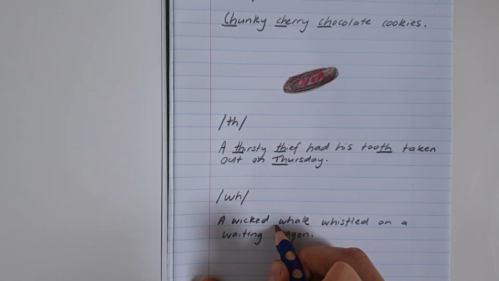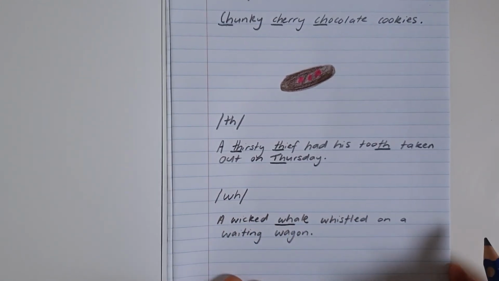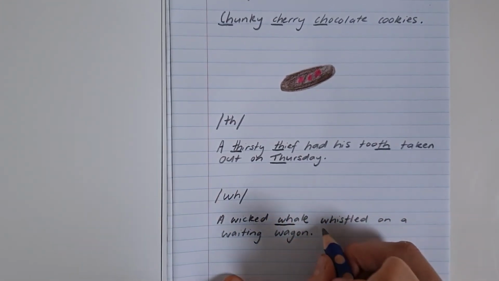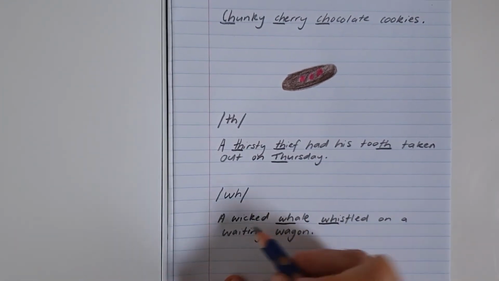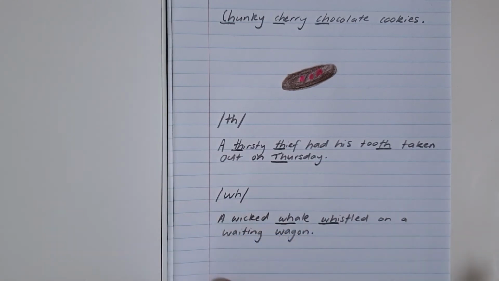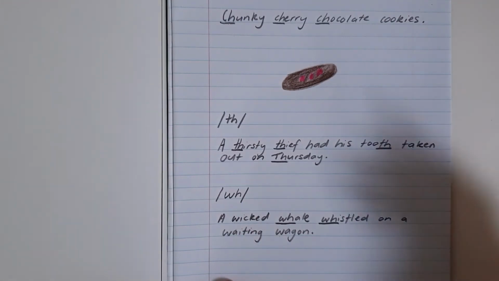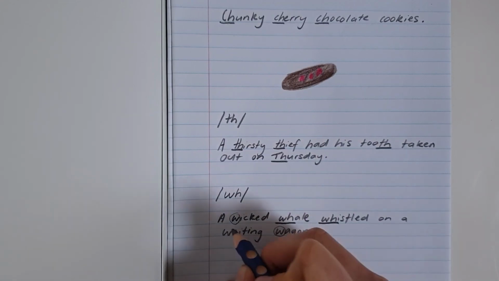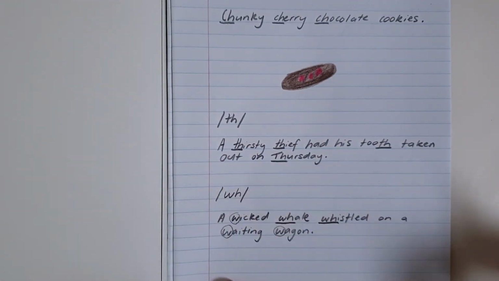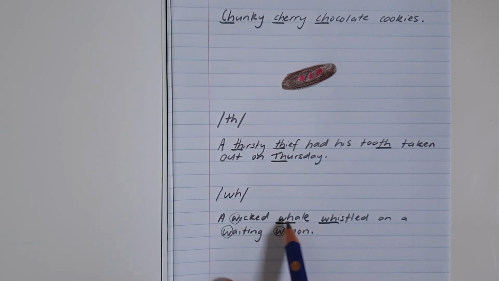So we know that whale has a WH that makes your W sound, and the same applies for whistled. But wicked, waiting and wagon are not written using a digraph. They're just written using a W, so just one letter that makes the sound. So what you could do is just circle those letters just to show that you know that they are different from the digraph.